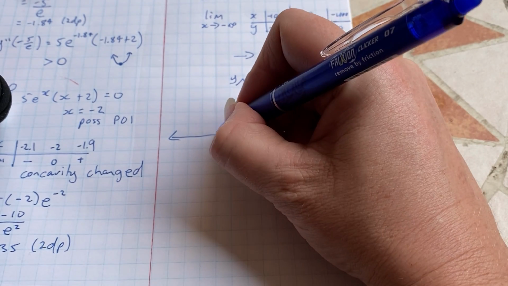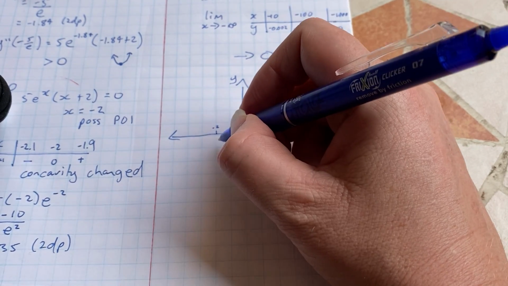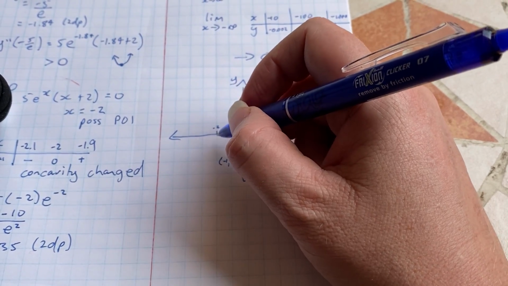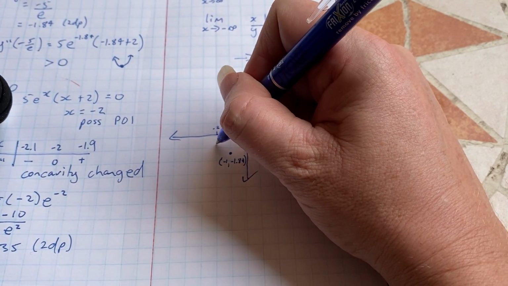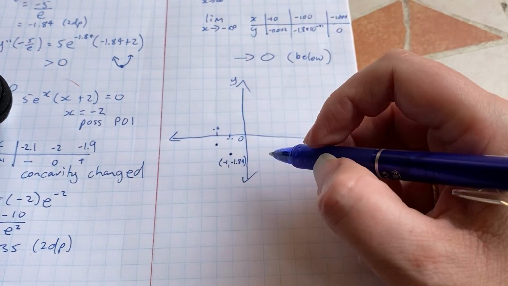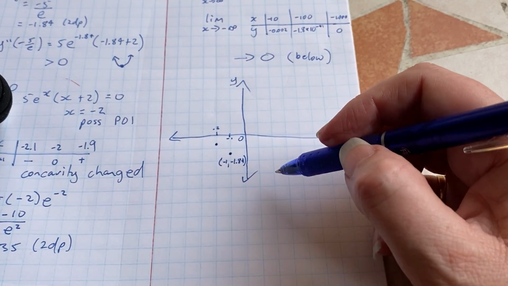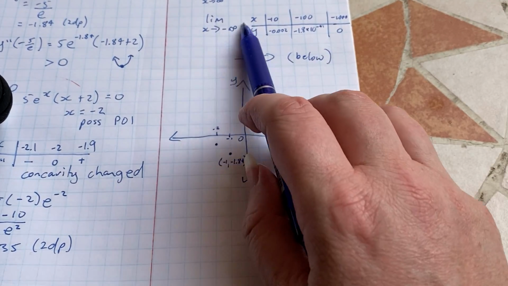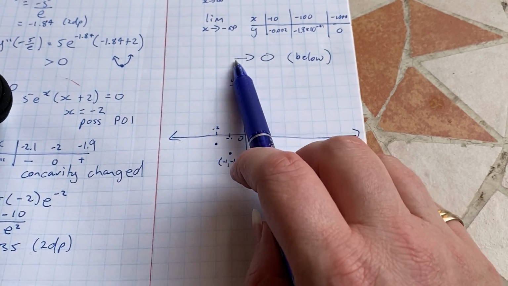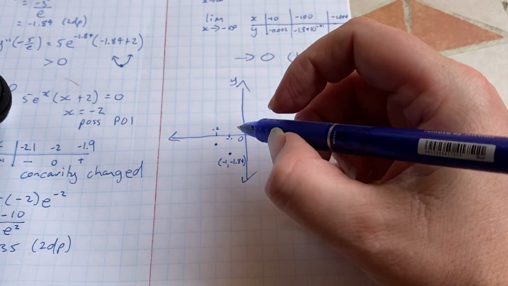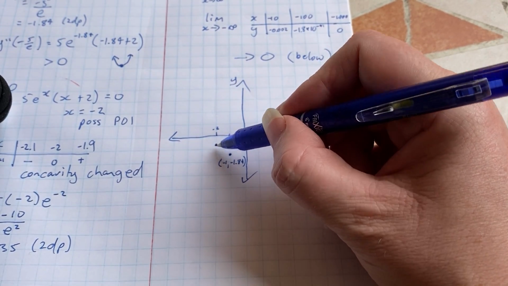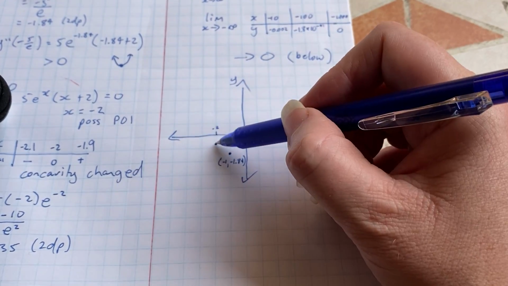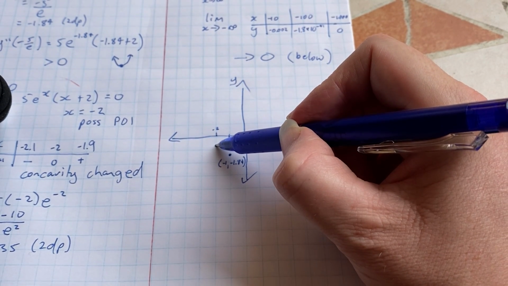And then we found a point of inflection at negative 2. Now the y-coordinate at negative 2 was negative 1.35. So let's put that about there. And that was a point of inflection. We found that as we got smaller, the curve went closer and closer to 0. Let's have a look at what happens here. So this is the only point of inflection, so concavity can't change anywhere other than at that point.